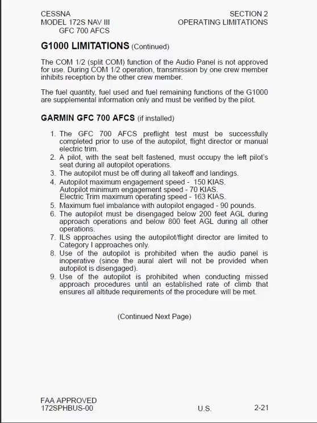5. Maximum fuel imbalance with autopilot engaged is 90 pounds. 6. The autopilot must be disengaged below 200 feet AGL during approach operations and below 800 feet AGL during all other operations. 7. ILS approaches using the autopilot flight director are limited to Category 1 approaches only. 8. The use of the autopilot is prohibited when the audio panel is inoperative, since the aural alert will not be provided when the autopilot is disengaged. 9. Use of the autopilot is prohibited when conducting missed approach procedures until an established rate of climb that ensures all altitude requirements of the procedure will be met.